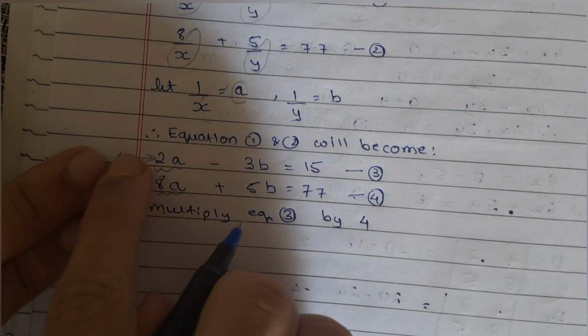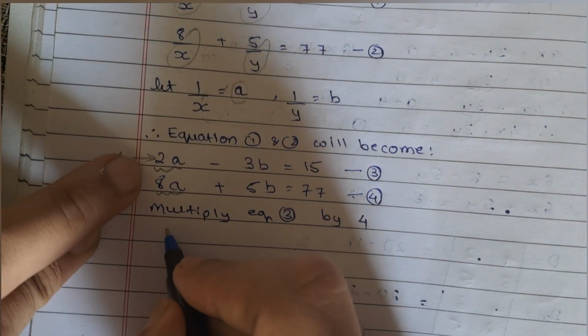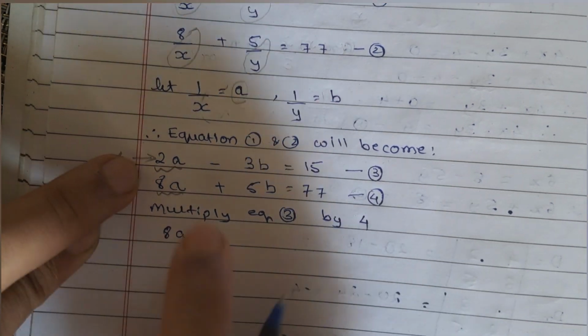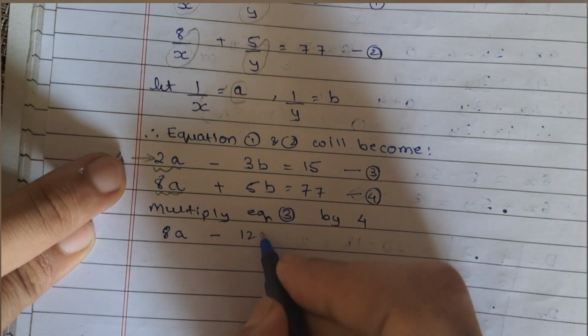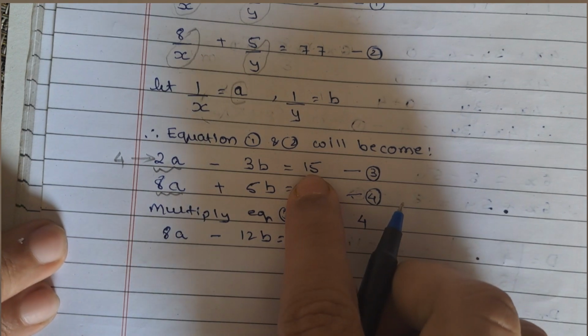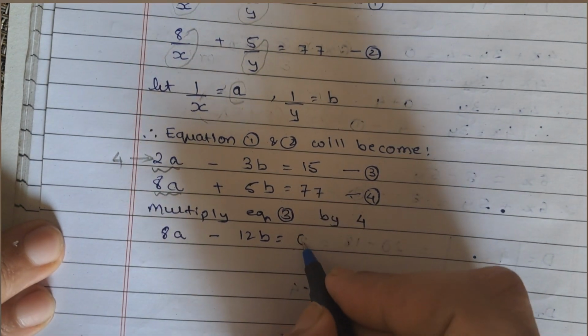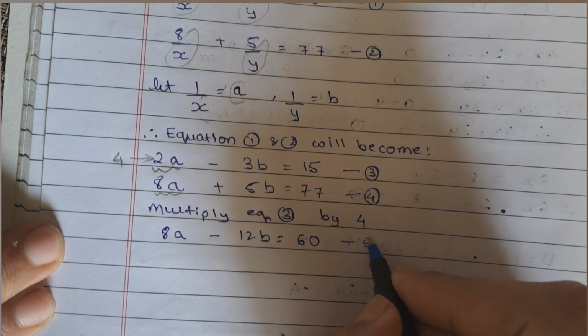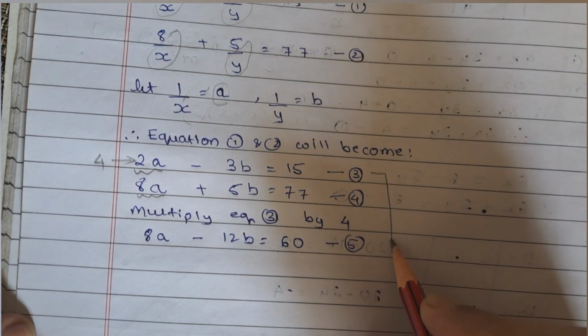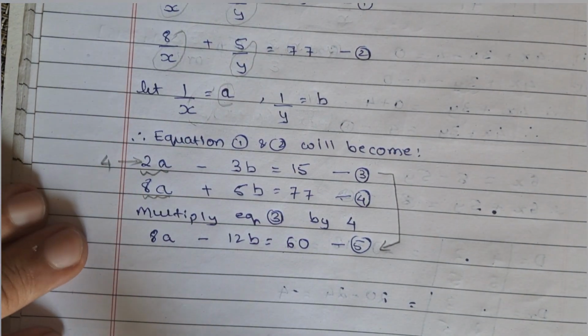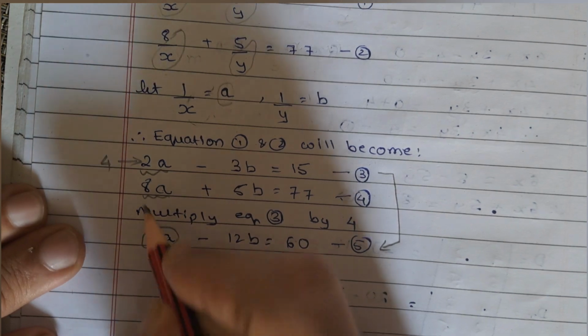So let's see what will happen over here. It will become 4 2s are 8a, which I wanted, and here also the 4 will come. 4 3s are 12b, and 15 4s are 60. So this is my new equation. So basically I have converted this third equation into a new equation, and the aim over here was to get the same term.